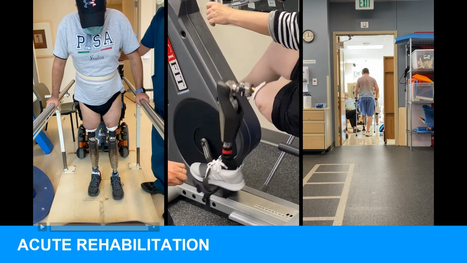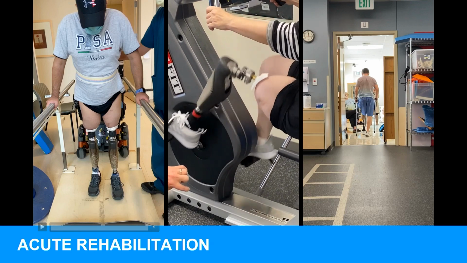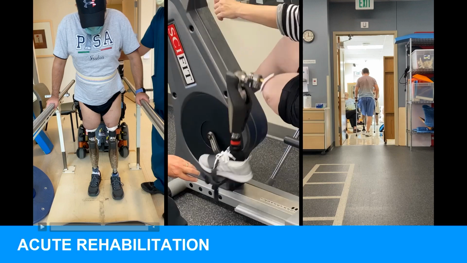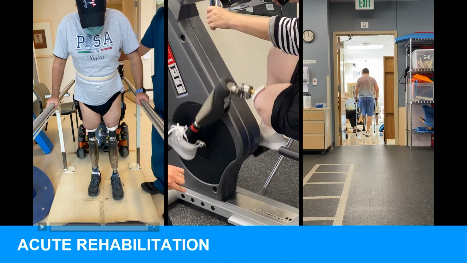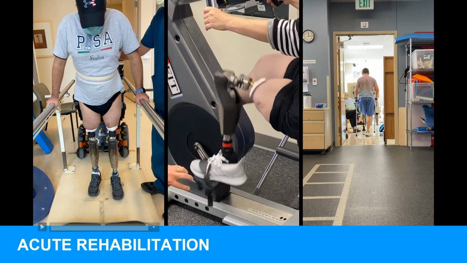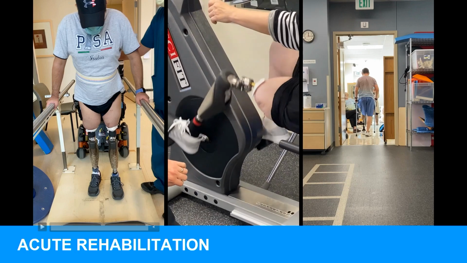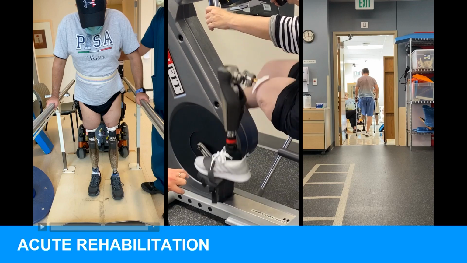And it's amazing to see their progress in 3 weeks. But they leave us with bilateral crutches or bilateral canes in either a 2 or 3 point gait, and then we send them back home to you. And it's really important to continue this process. We communicate closely with you.